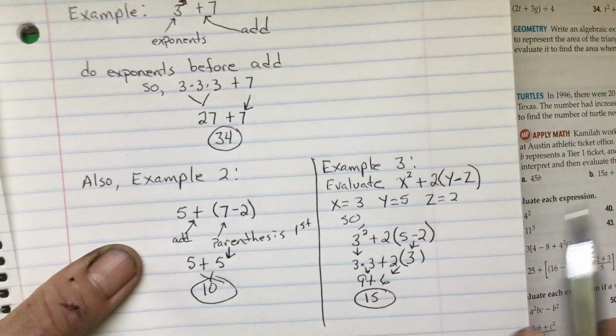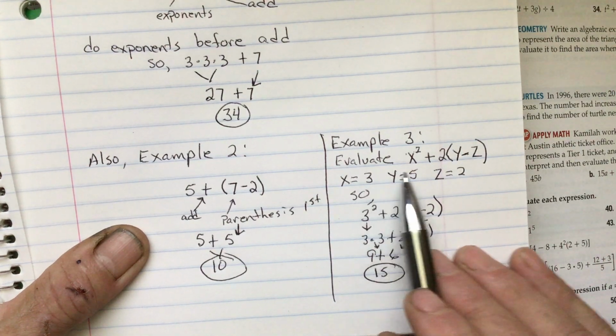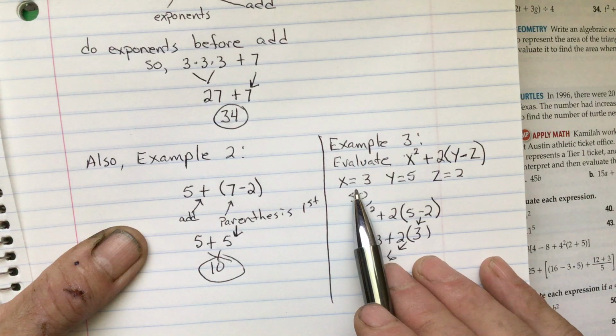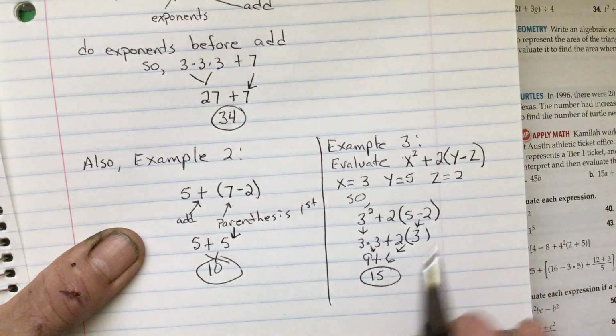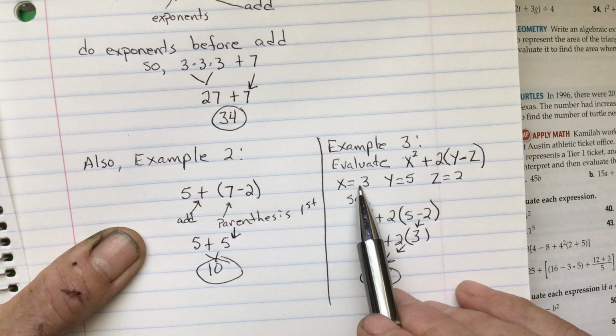Then in some of your work today, they're going to ask you to evaluate an expression, such as this one, and they're going to tell you the value for each variable. X equals 3, y equals 5, z equals 2. That means you replace the letter, the variable, with its value.